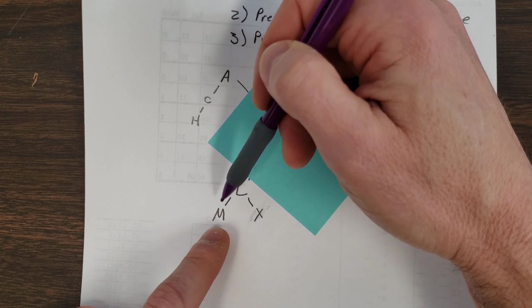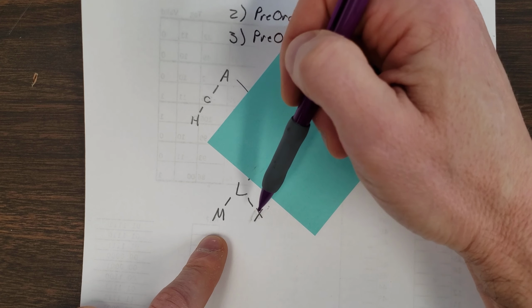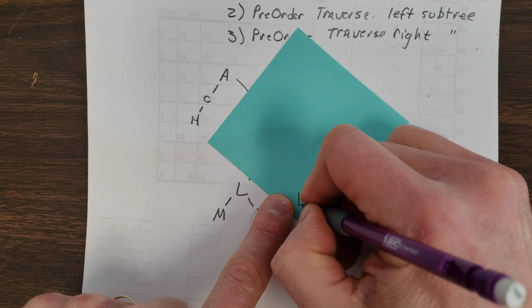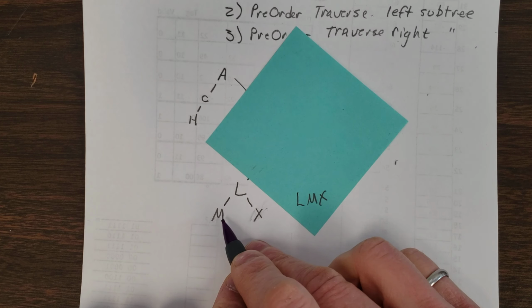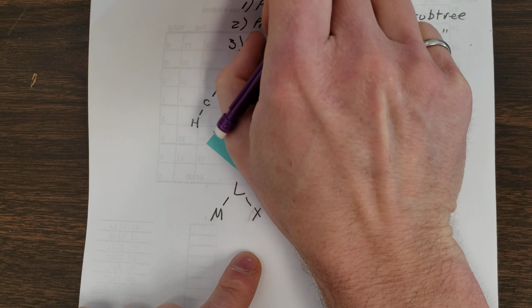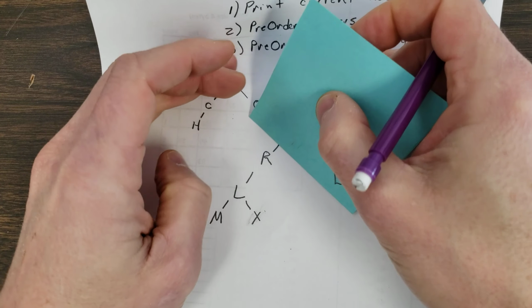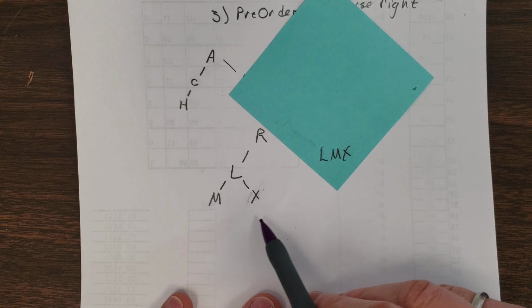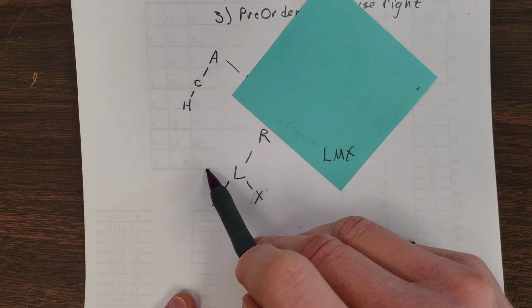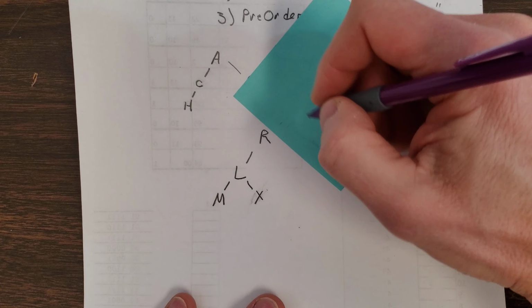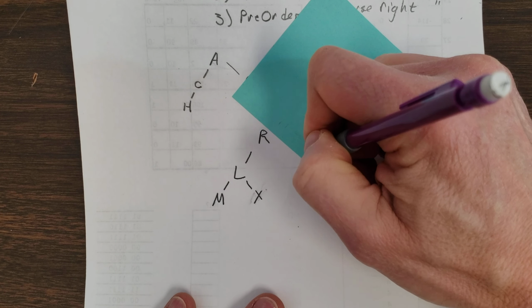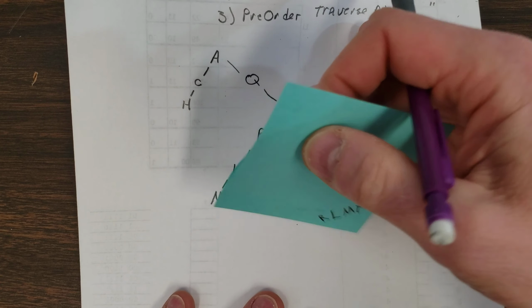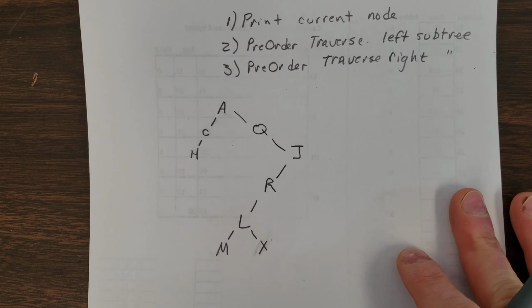So this would print out L, M, and then X. L, M, X if we were to do it. We think to ourselves, what would happen if we would go up one in the tree? Well, this would print out the R, then it would recursively do a pre-order traversal on this subtree, which would give us LMX. So if we were to print this R, we would have said R, then L, then M, then X, and so forth. So we'll think about then how to do the entire tree.